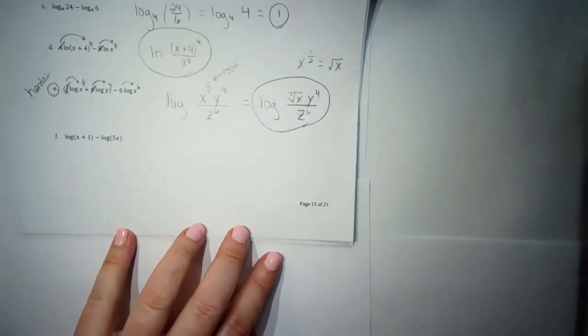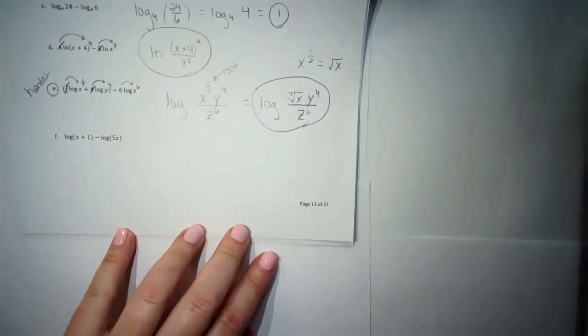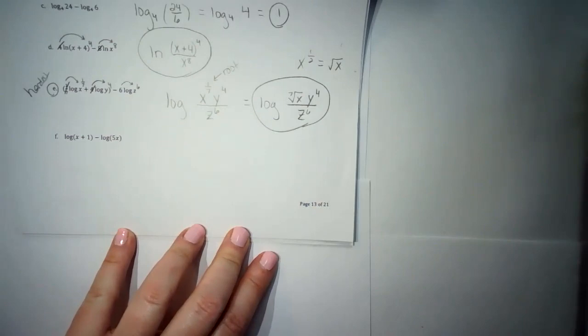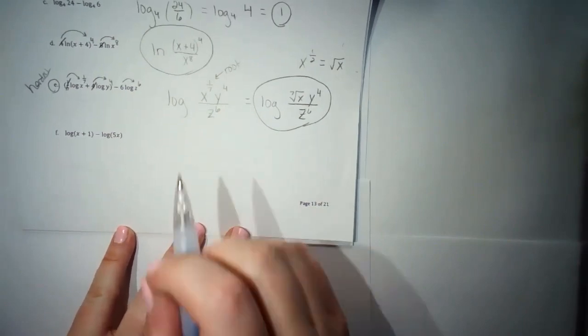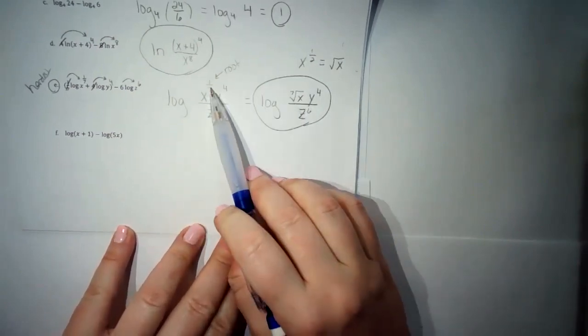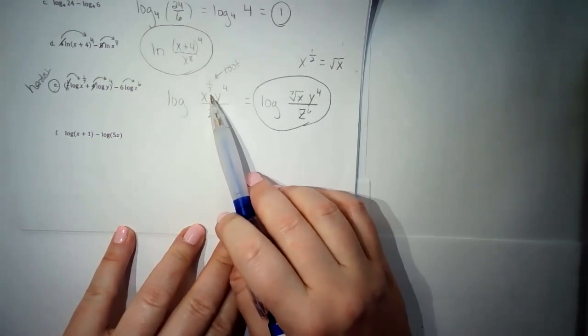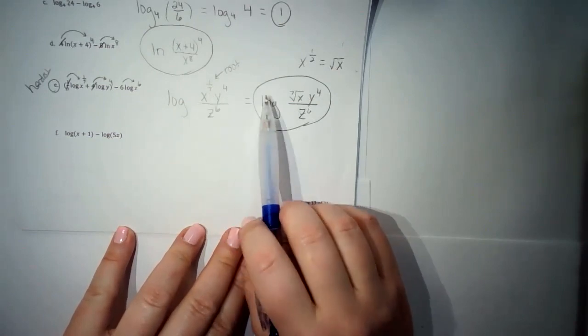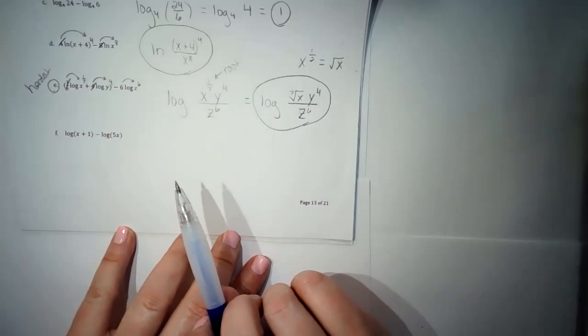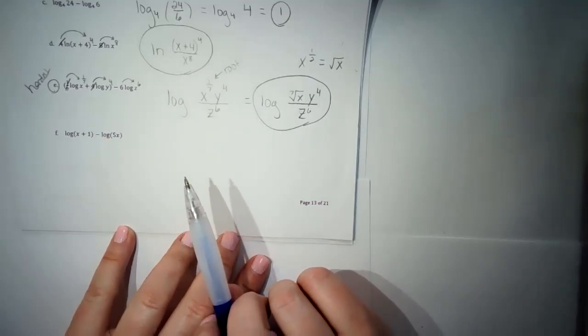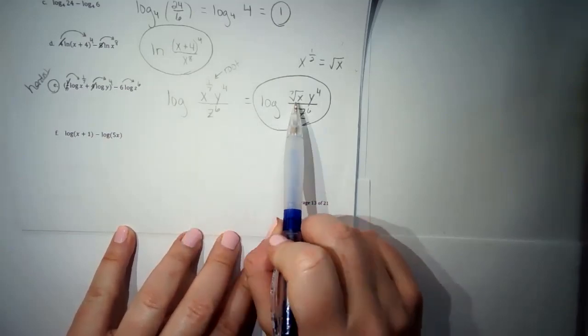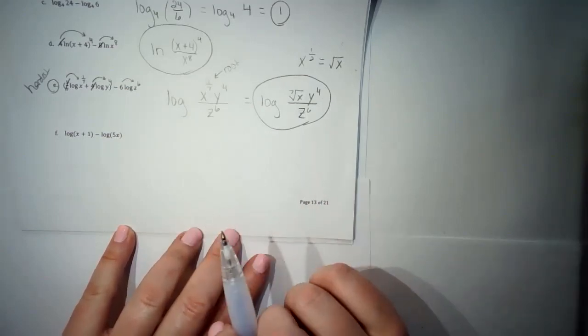That's the most complicated one I can think of for condensing. Is that okay with everybody? Okay. And so the reason is that we did the radicals because he was a fraction. And so 1/7 would be the 7th root. If you have a fraction, it's a radical.